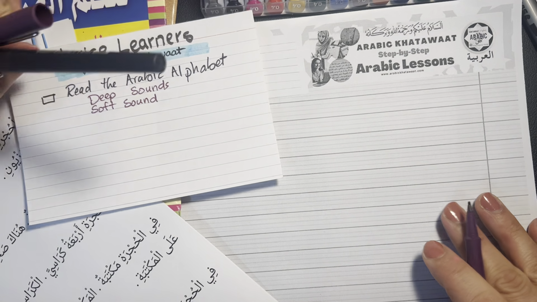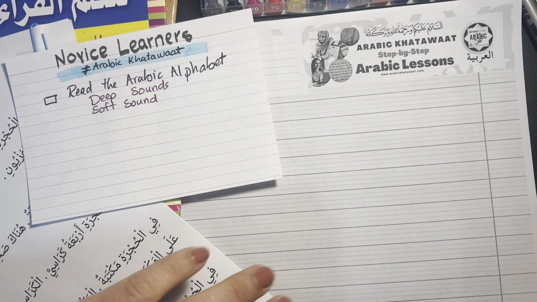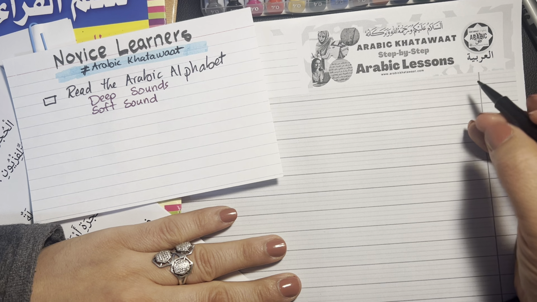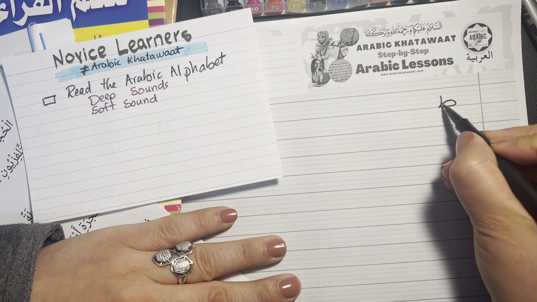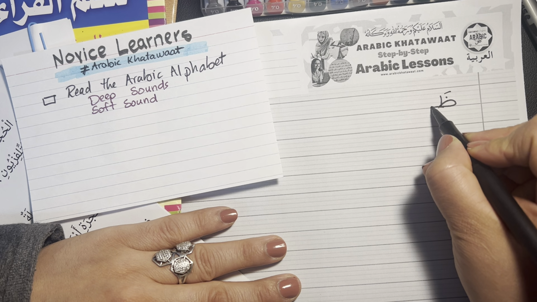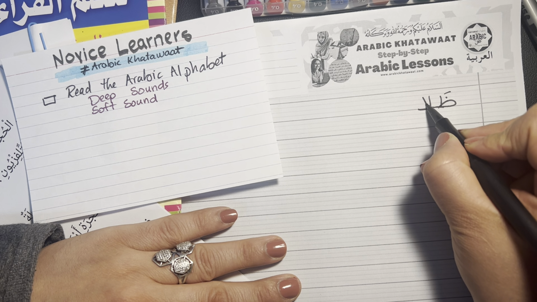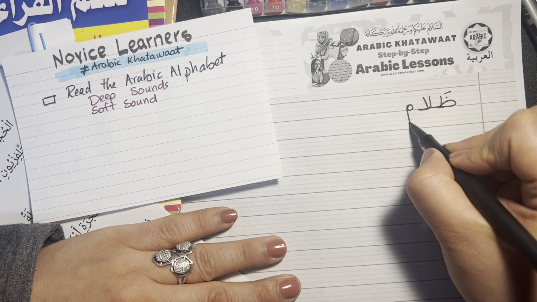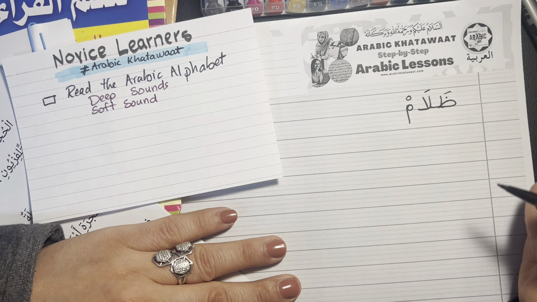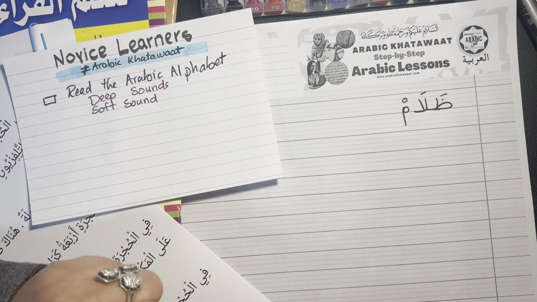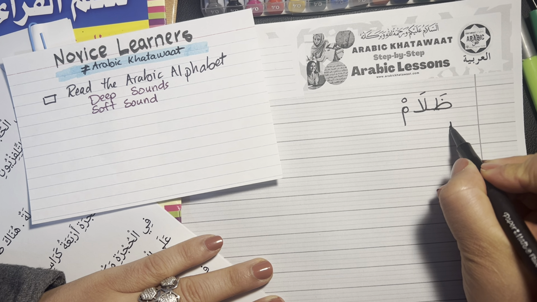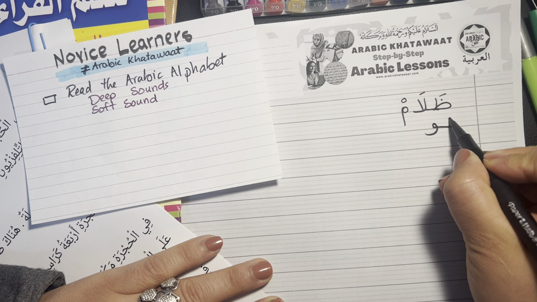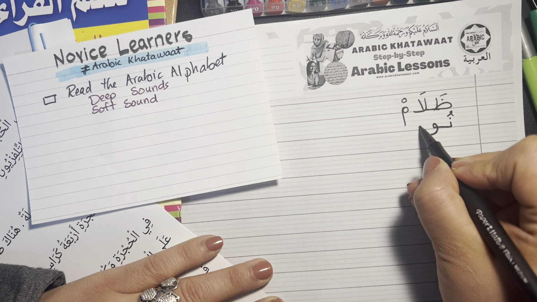For example, when I'm writing a word, I would write the word the, and then la, dhalam. This word means darkness. And then I have nur, and this word means light.